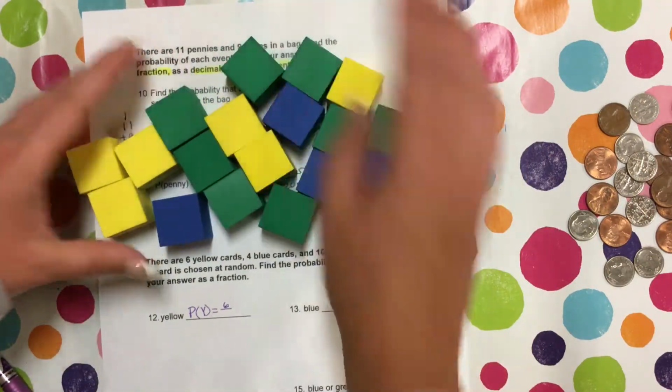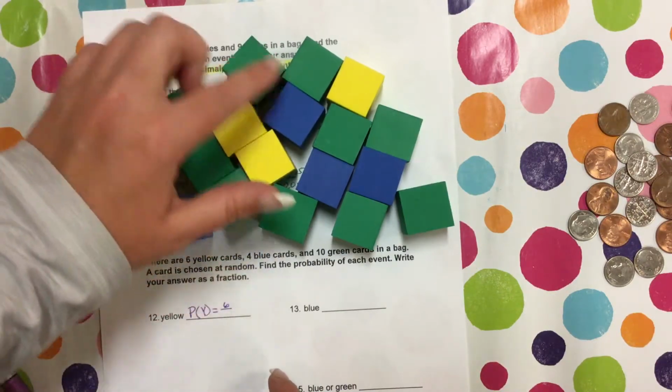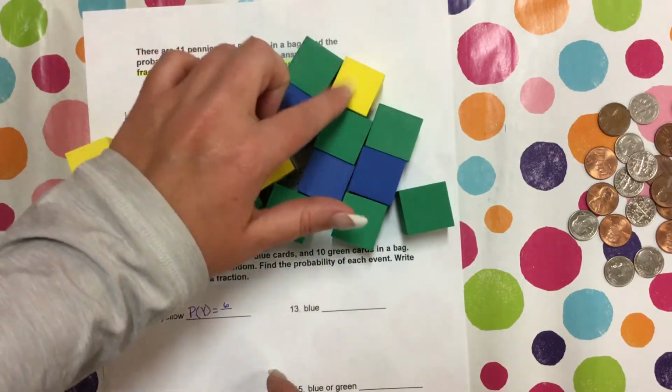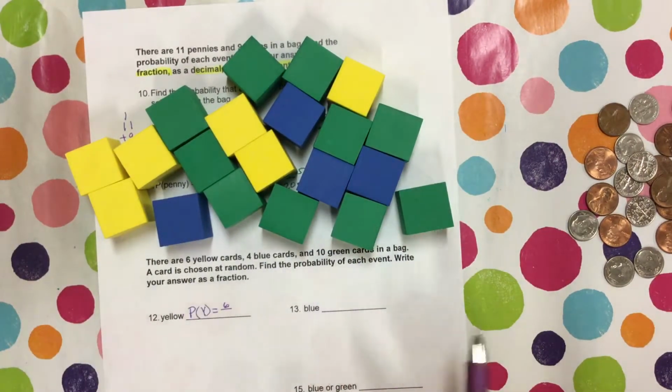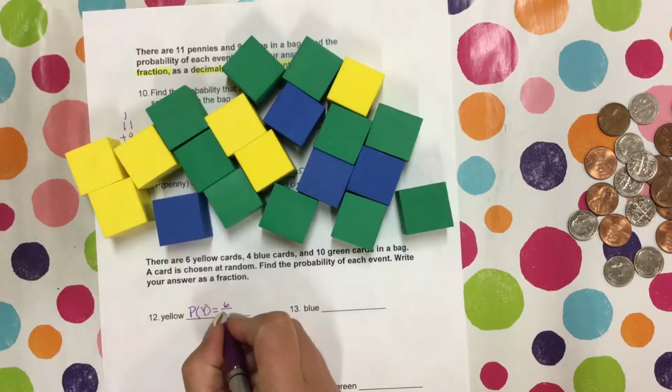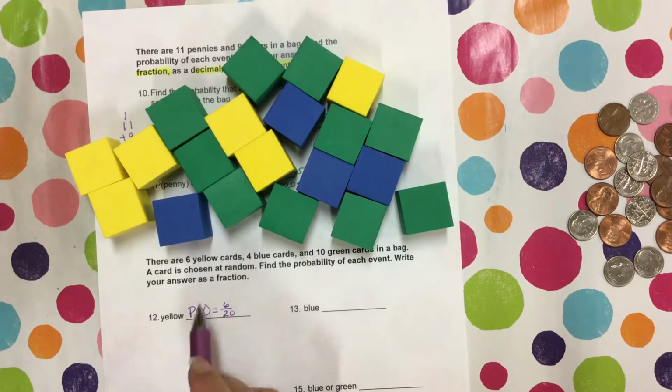Or you could count them, right? 1, 2, 3, 4, 5, 6, 7, 8, 9, 10, 11, 12, 13, 14, 15, 16, 17, 18, 19, 20. We get the same thing. Cool. So you can just add up the numbers like that, or you can physically count them. So there's the probability, 6/20 of picking a yellow.